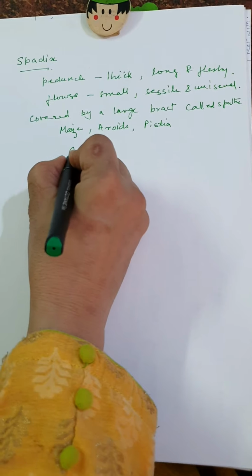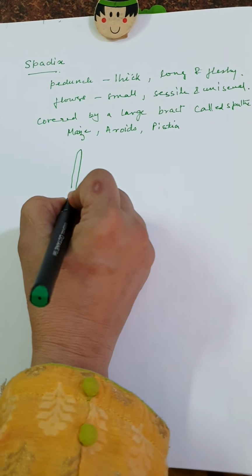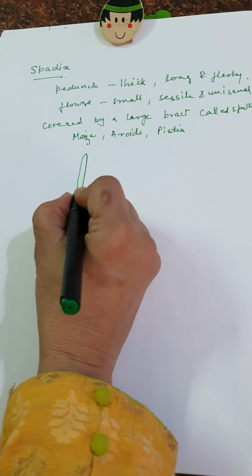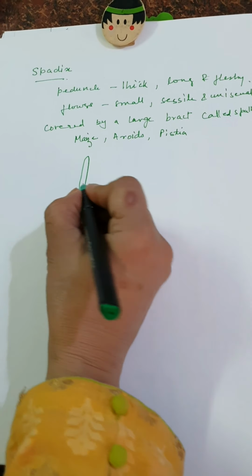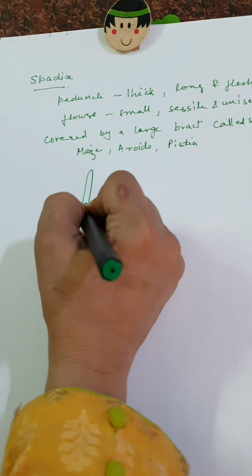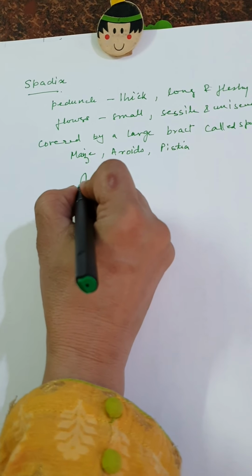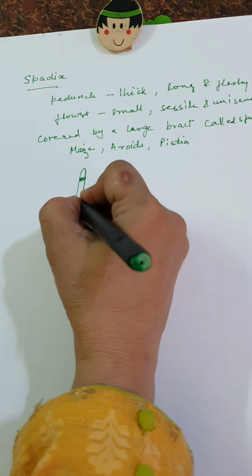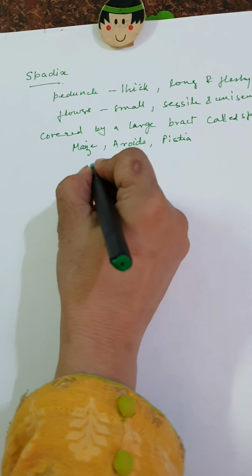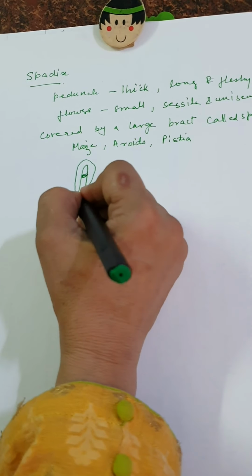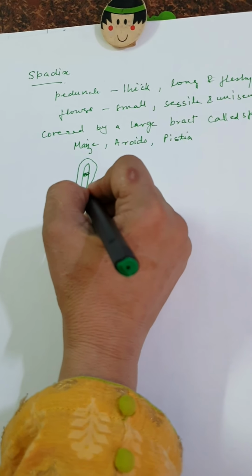The axis is elongated and fleshy. The sessile female flowers lie on the lower side, the sessile male flowers lie on the upper side, and this is enveloped by a cover known as spathe.